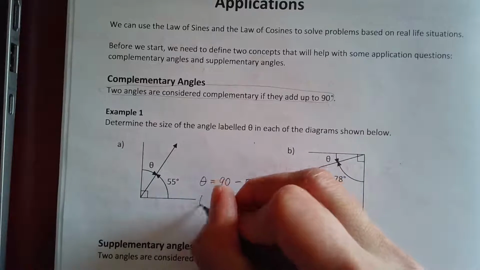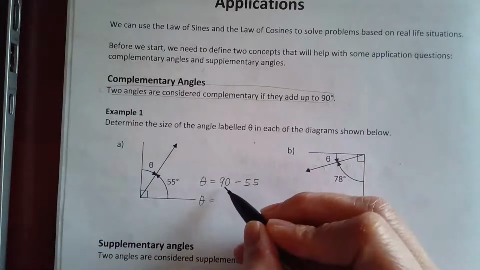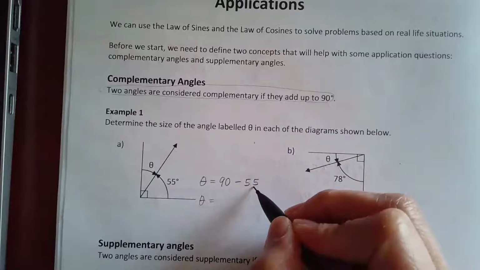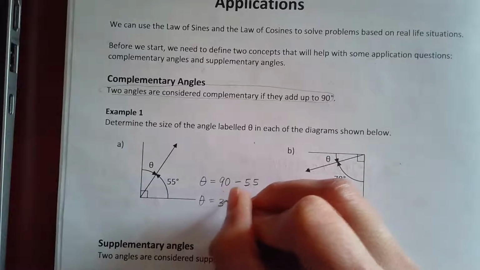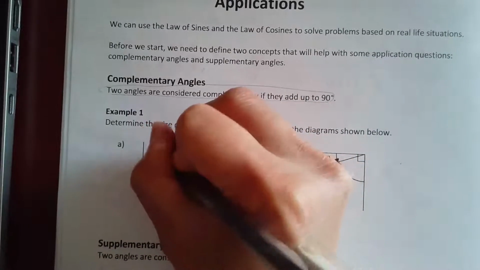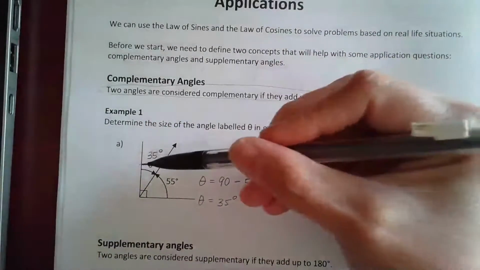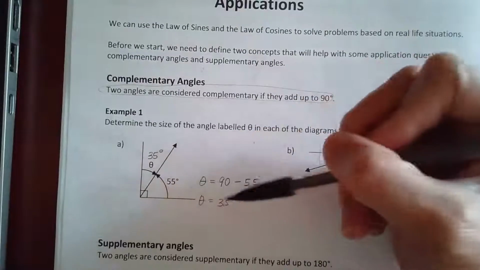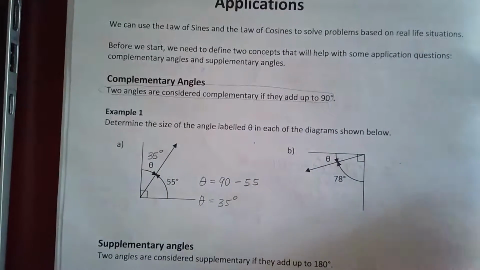So 90 minus 55 is going to be 35 degrees. So that means this is 35 degrees. If I add 35 and 55, that's going to be 90. Okay, they're complementary.